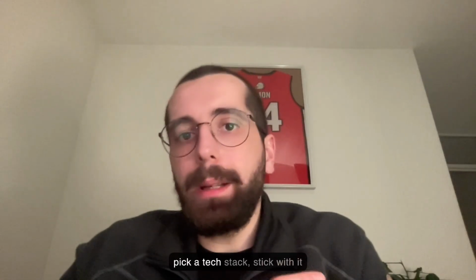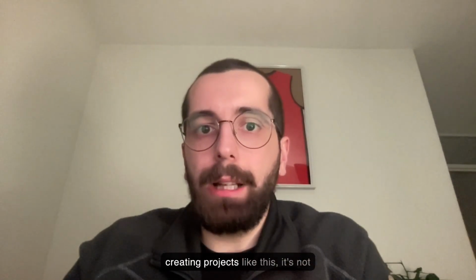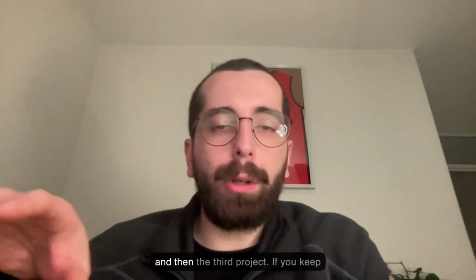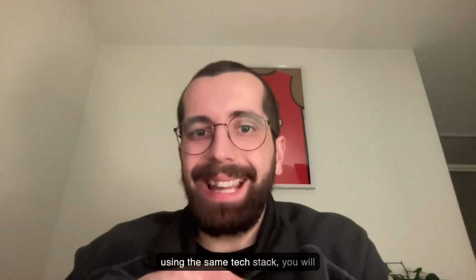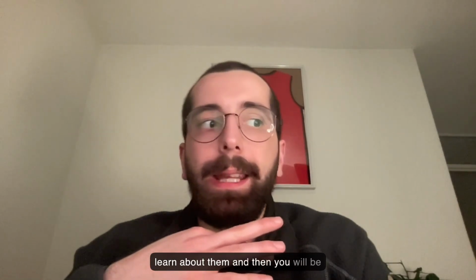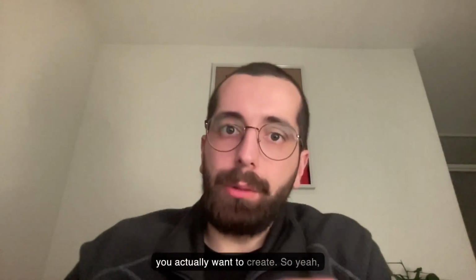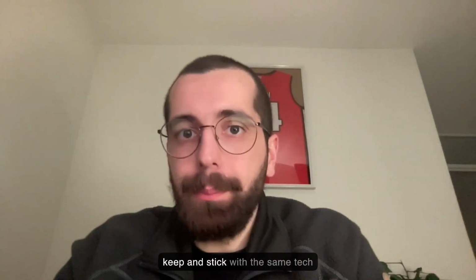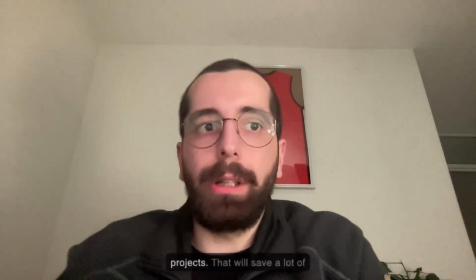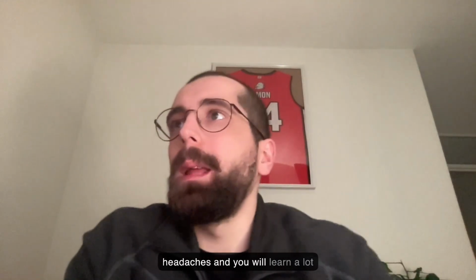So when you pick a tech stack, stick with it, because probably when you start creating projects like this, it's not going to be only one project. You want to create a second project and then a third project. If you keep using the same tech stack, you will understand it better and learn about them, and then you will be better at prompting AI to create what you actually want to create. So yeah, stick with the same tech stack and software across all your projects. That will save a lot of headaches, and you will learn a lot about those tools as well.